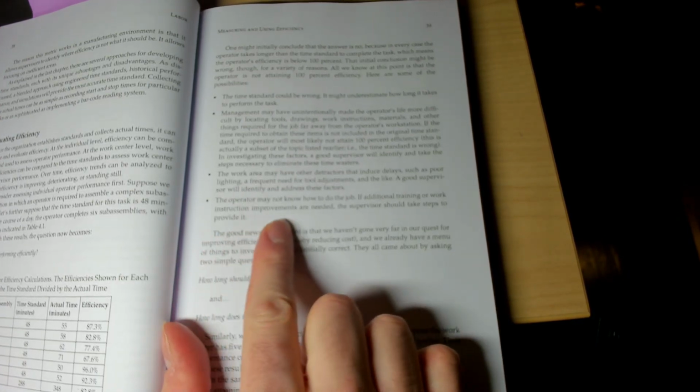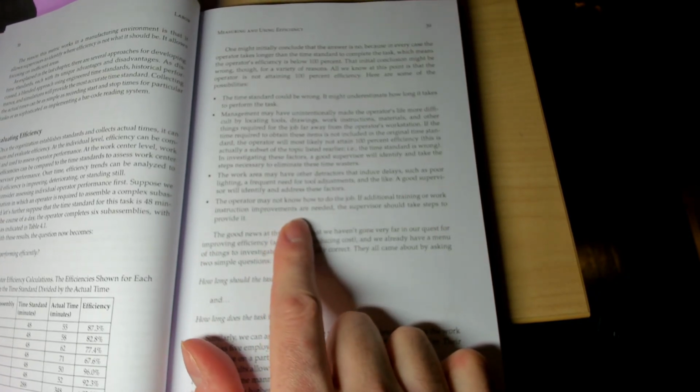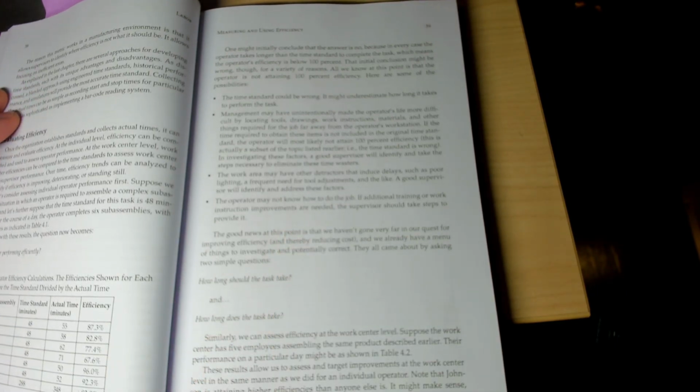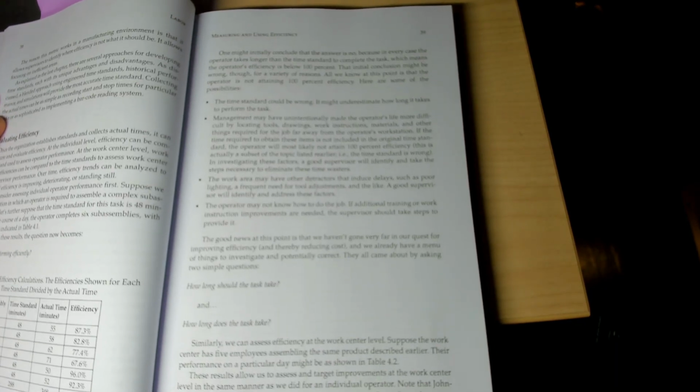The operator may not know how to do the job. If additional training or work instruction improvements are needed, the supervisor should take steps to provide it. The good news at this point is that we haven't gone very far in our quest for improving efficiency, and thereby reducing costs. And we already have a menu of things to investigate and potentially correct. They all came about by asking two simple questions. How long should the task take, and how long does the task take?